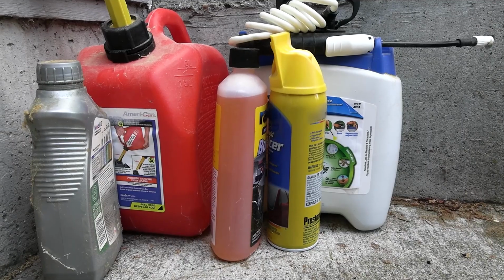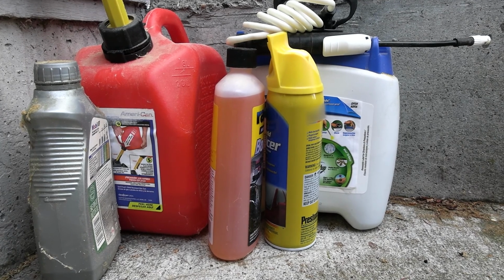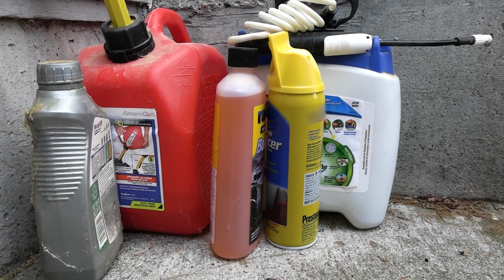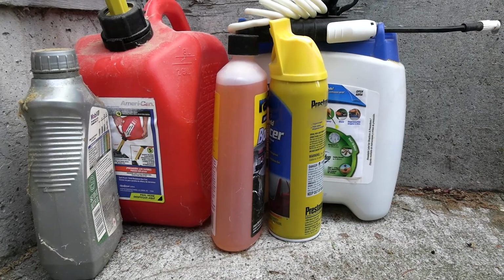If you're storing any chemicals on your property, such as paint or oil, make sure that it is properly contained, under cover, and isn't leaking.